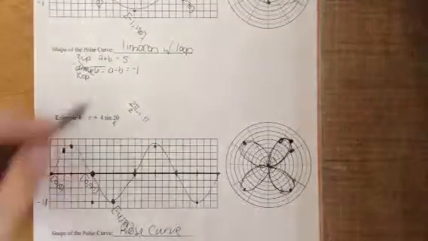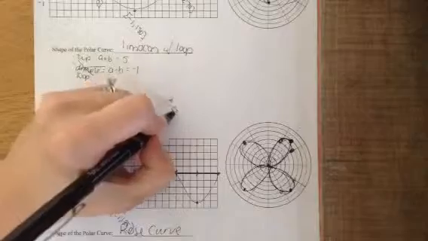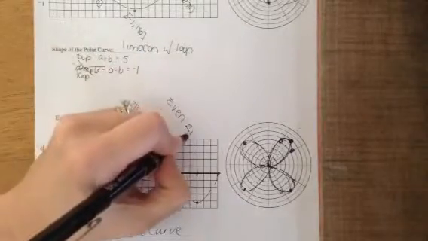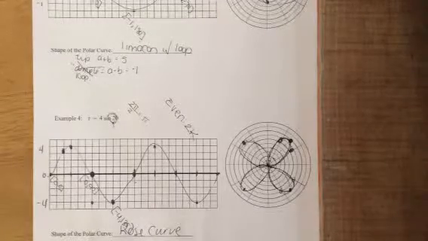How do I know it has 4 petals? Because this was even, and I will know that when I have an even number, I have 2k number of petals. We'll see in the next video that not so much when it's odd.